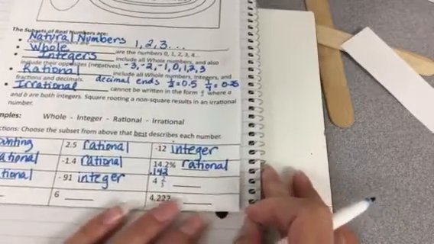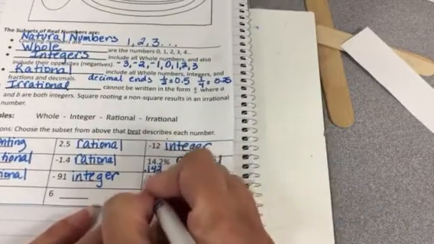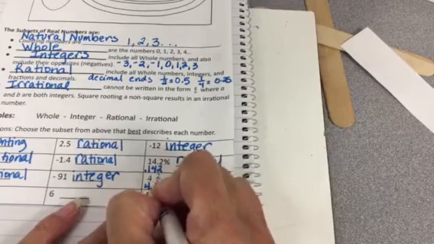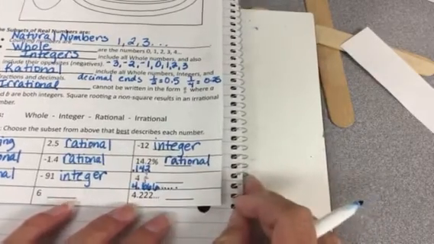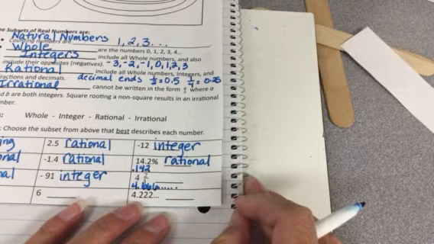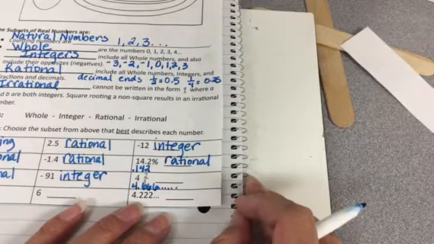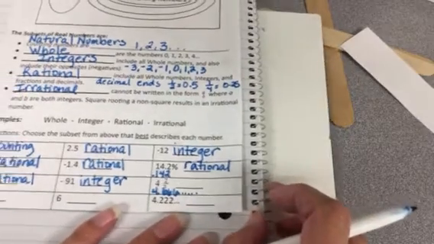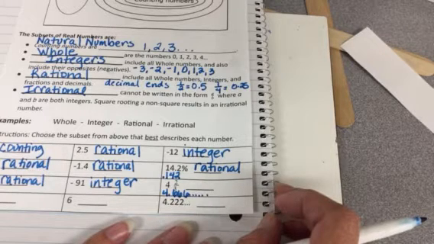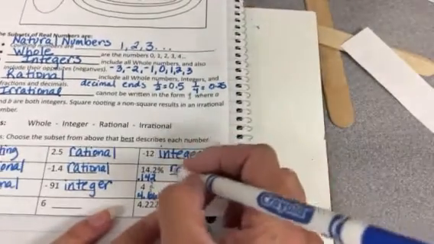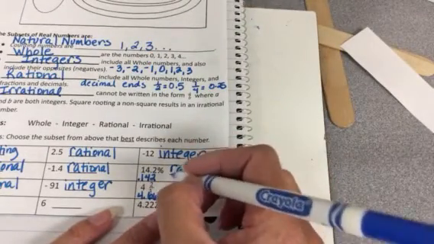4 2/3, when I divide 2 divided by 3, I'm going to get 6, 6, 6, repeating, and it's never going to end, but it can be written as a decimal. So it is also a rational number.